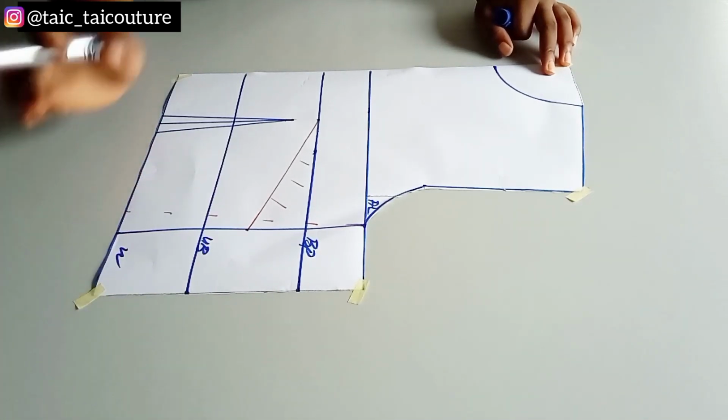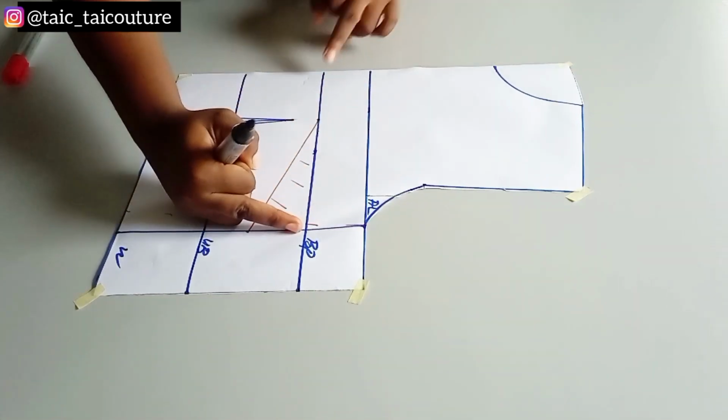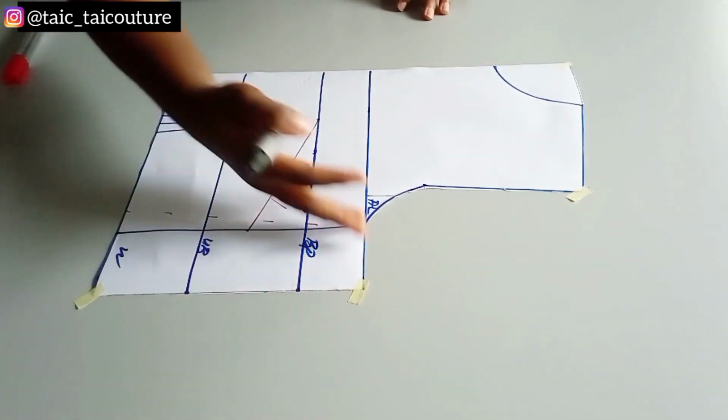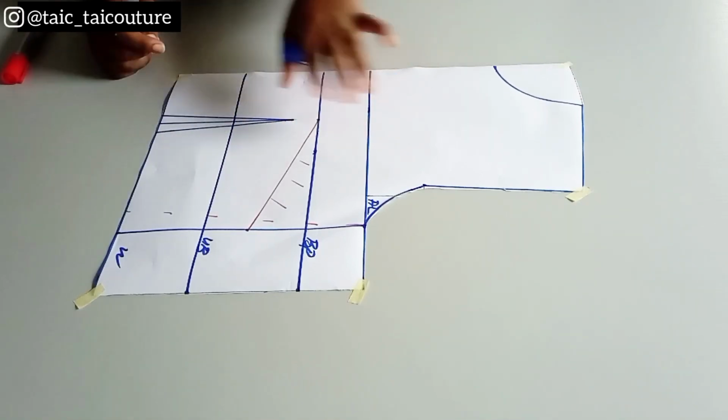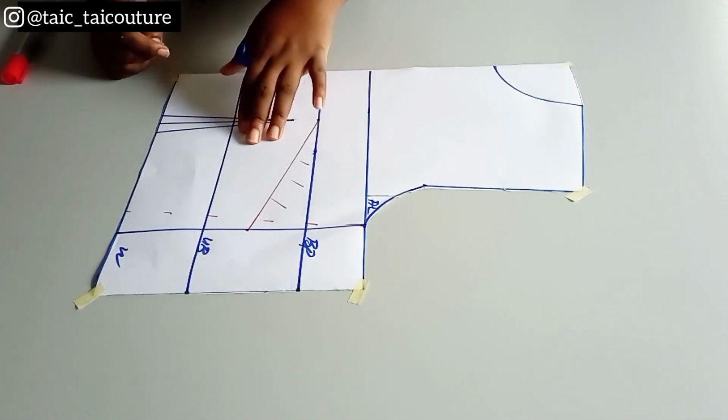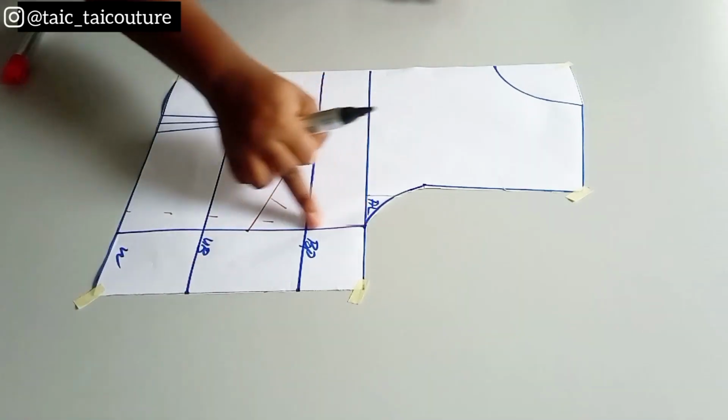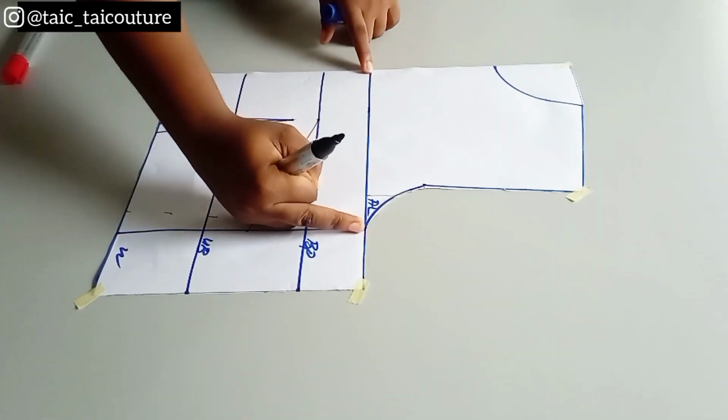So you can see that blue line beside the red dotted line, that is the actual measurement, but I left extra because I will still need space to replace some dart taking. You will get to know what I mean when we get there. So those are extra, you want to note that.